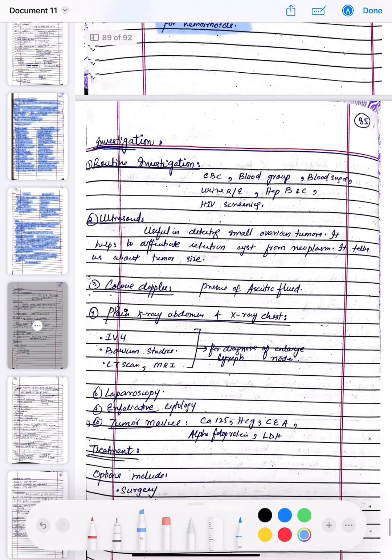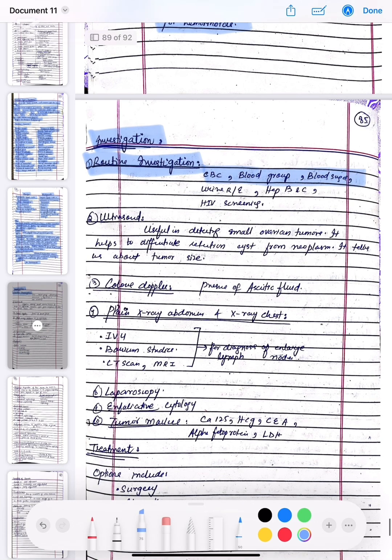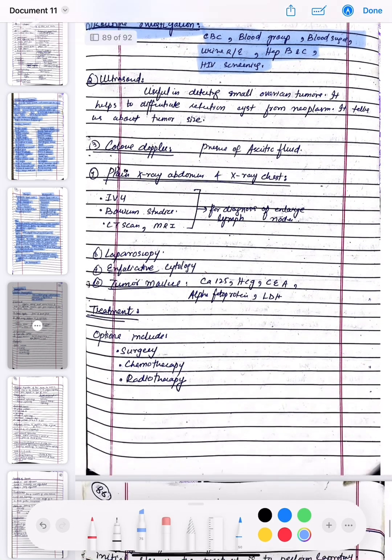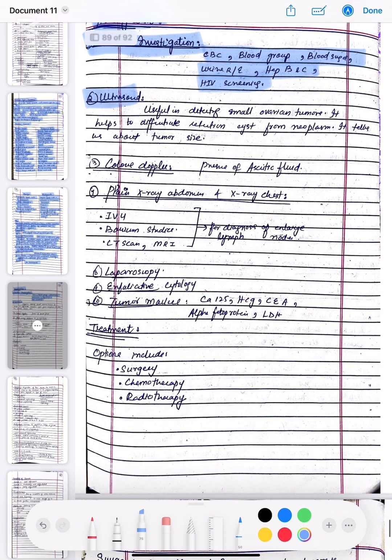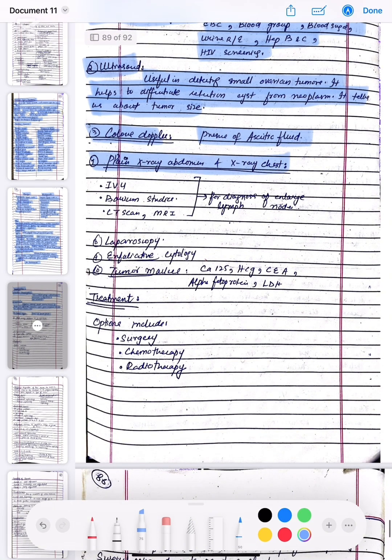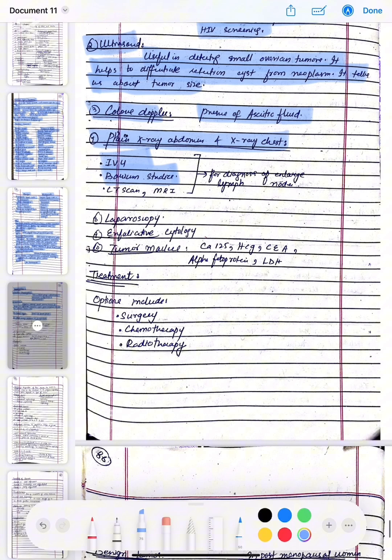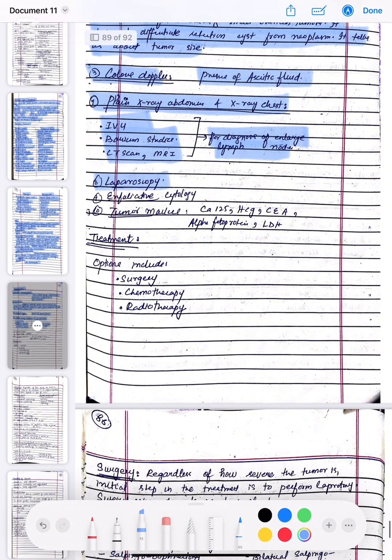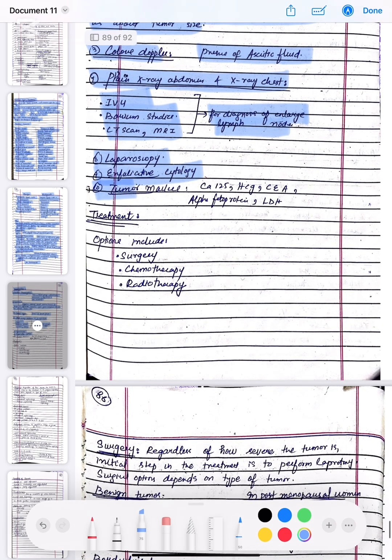Investigations are done, which are routine investigations, that is CBC, blood group, blood sugar, urinary, hepatitis B and C screening, and HIV screening. Ultrasound is specifically done. It is useful in detecting small ovarian tumors. It helps to differentiate retention cyst from neoplasm. It tells us about the tumor size. Then color Doppler is done, which shows the presence of ascitic fluid, and plain X-ray abdomen or X-ray chest is done. That is IVU, barium studies, and CT scan or MRI for the diagnosis of enlarged lymph nodes. Laparoscopy is done and exfoliative cytology is done. Tumor markers are done. There is CA 125, HCG, CEA, alpha fetoprotein, and LDH.